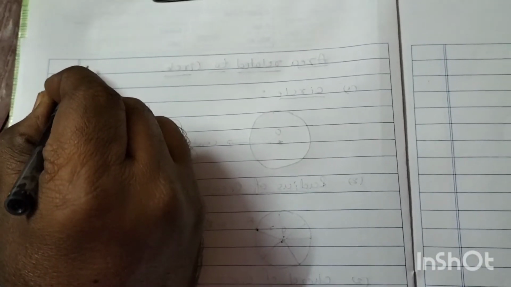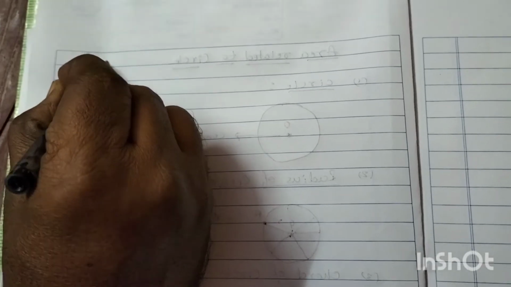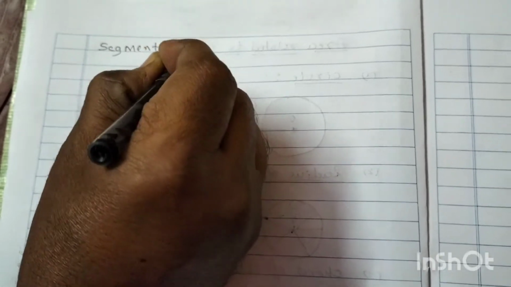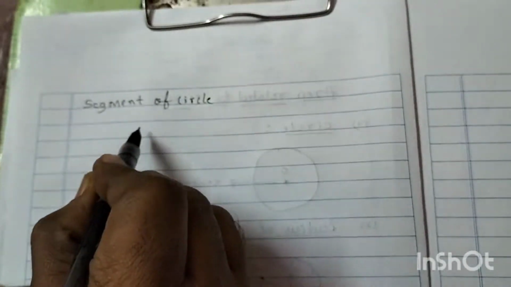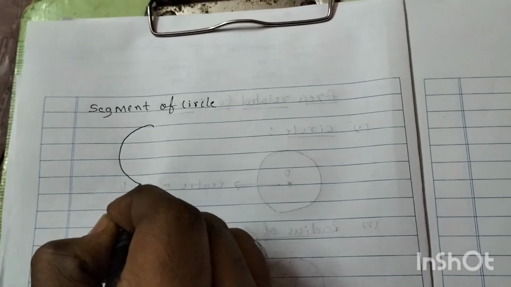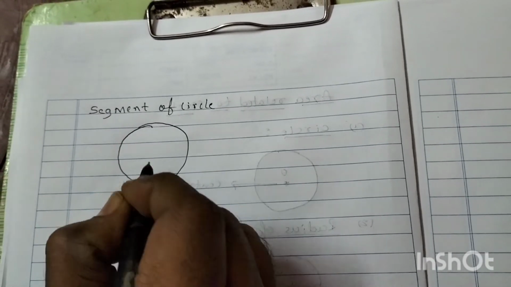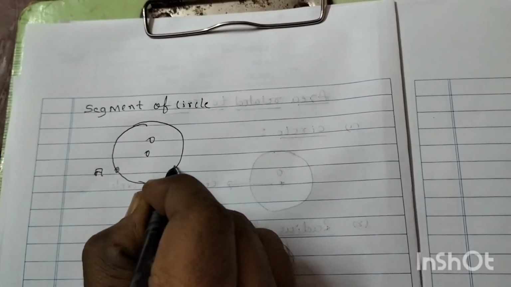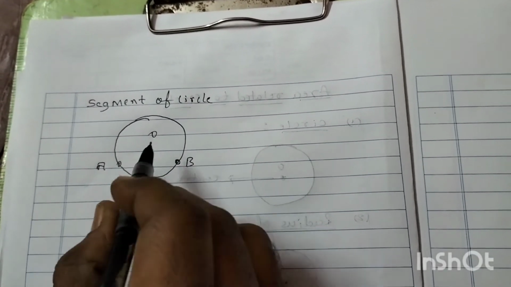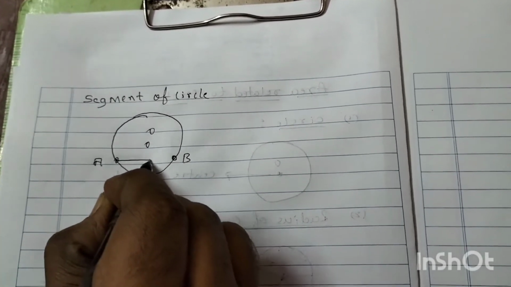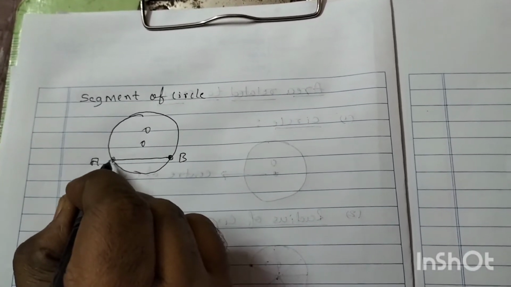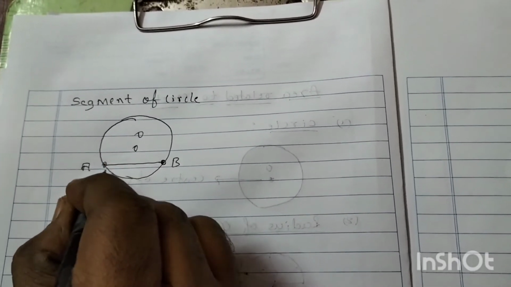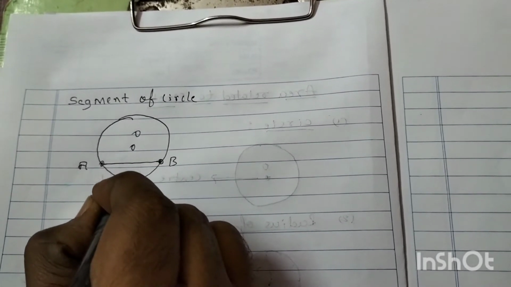The next important term related to the circle is the segment of a circle. Consider this circle with center O. A is a point on the circle, and B is another point on the circle. So I join AB. Tell me, what is this? AB is a chord of the circle. You notice that this chord also contains an arc.